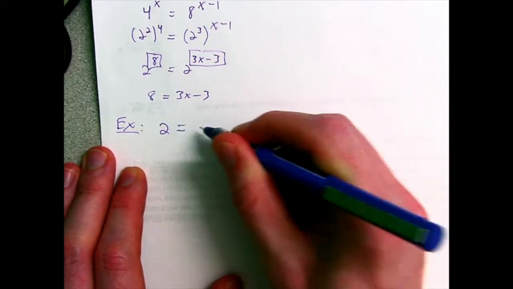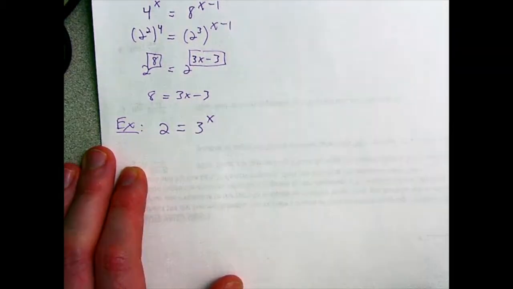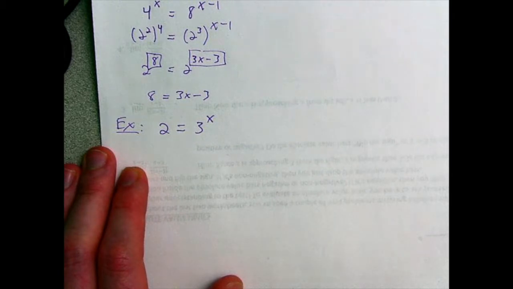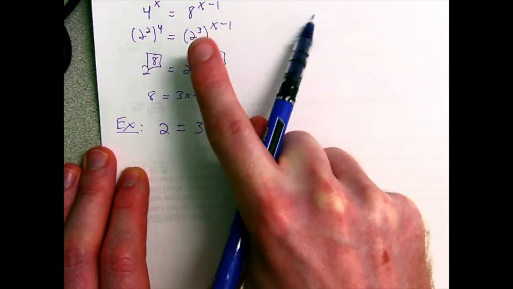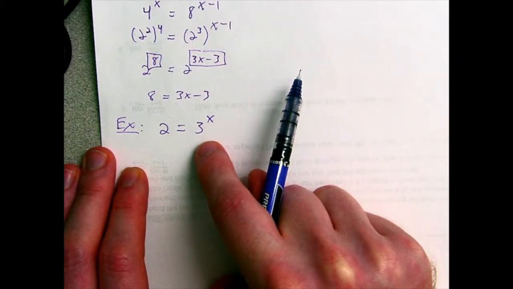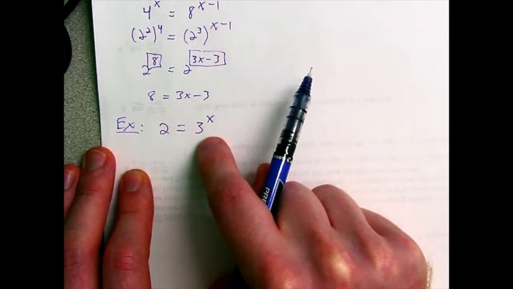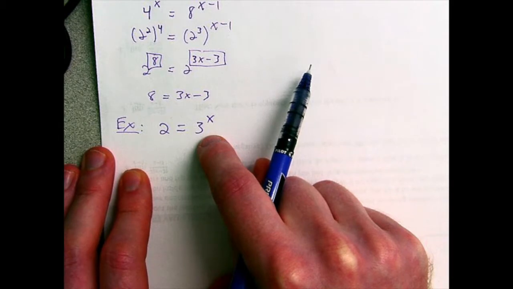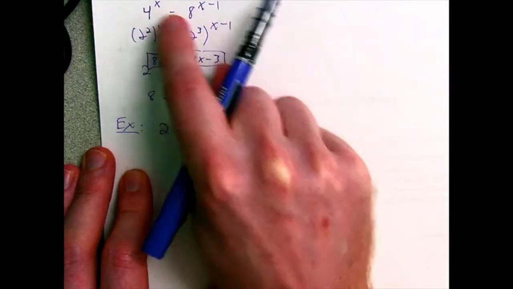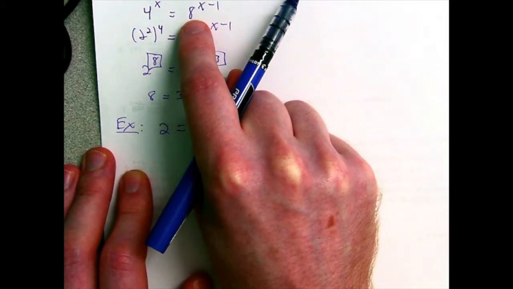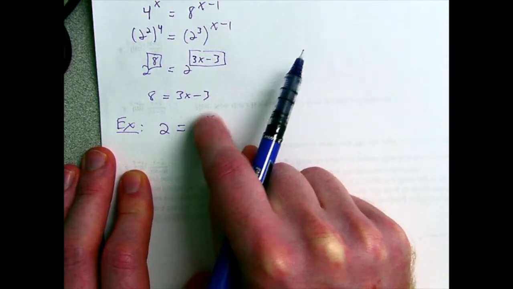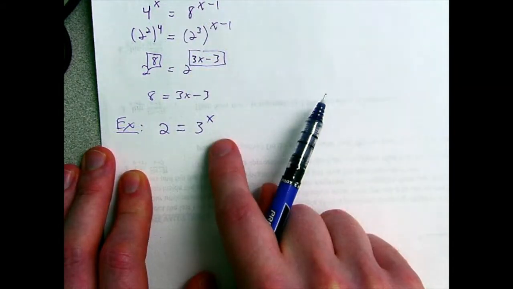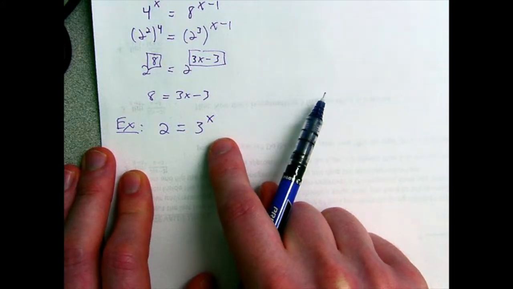2 is equal to 3 to the x. So this is an exponential equation. The variable is inside of an exponent. But if you compare this equation with this one, you can see there's something fundamentally different. Namely, the numbers here, 2 and 3, are not common powers of the same thing. 4 and 8 are. They're both common powers of 2. But 2 and 3, no, not so much. So this whole procedure just won't work for this equation, and we have to do something else.